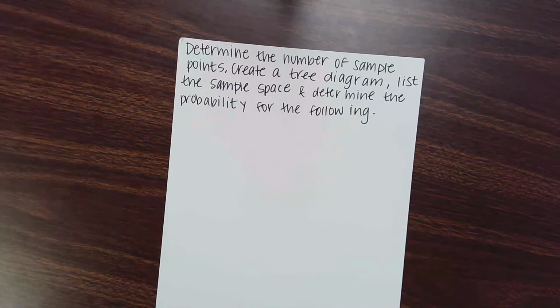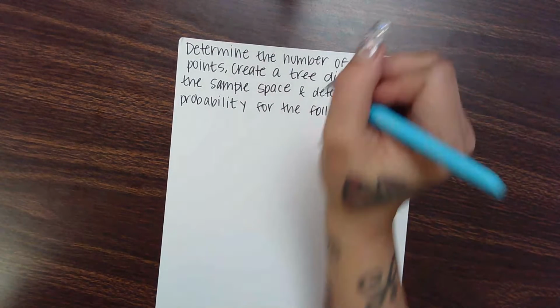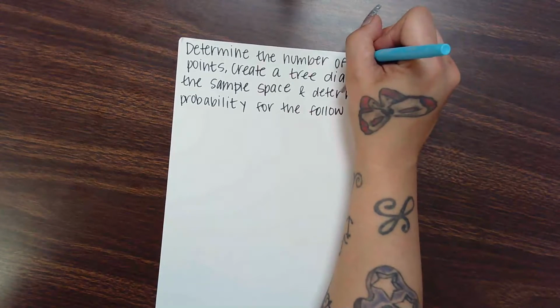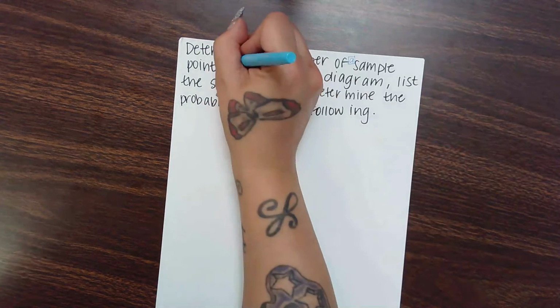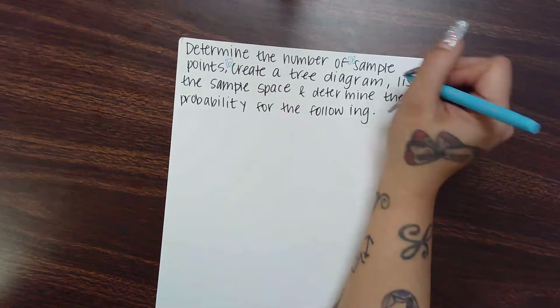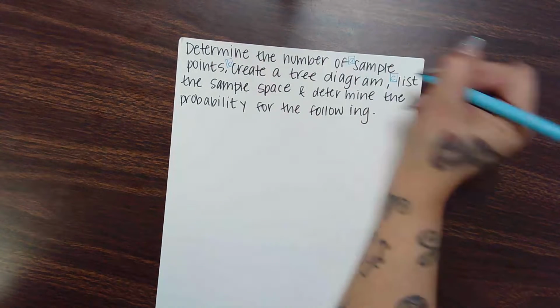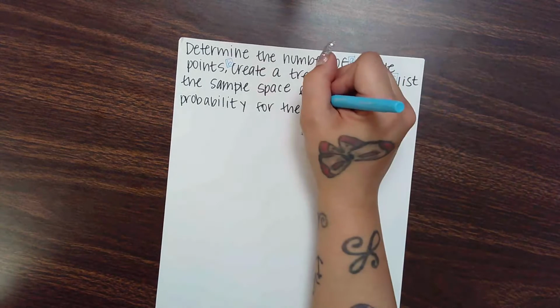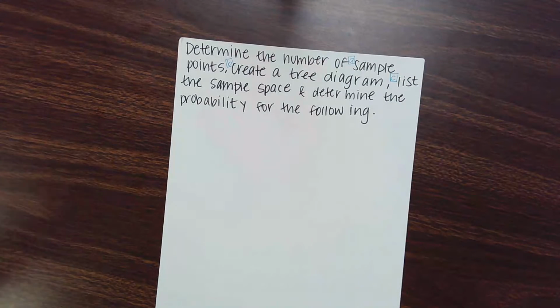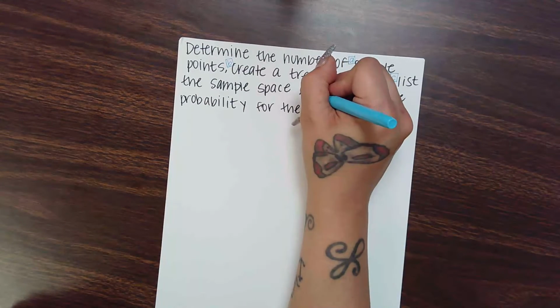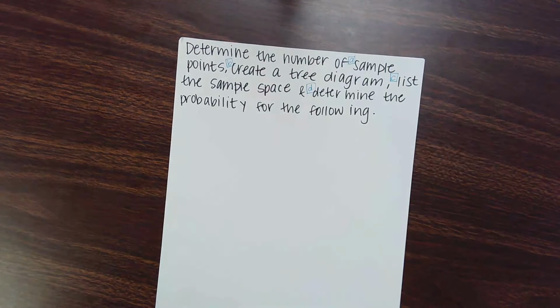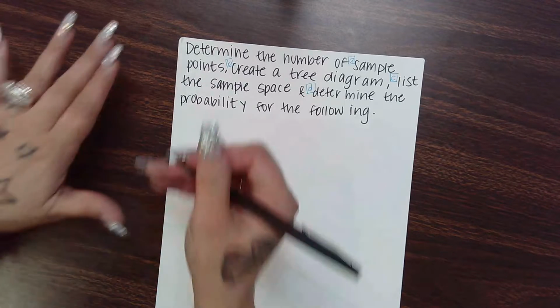We could label these like whenever we've determined the number of sample points, that can be our A, our tree diagram can be our B. When we list the sample space, that could be C, and then determine the probability. We might do that a couple of times, but determining the probability, that'll be our D. I did just notice I didn't do A, B, C, D parts for every problem, and it might help just to keep it broken up. Okay, so first problem.